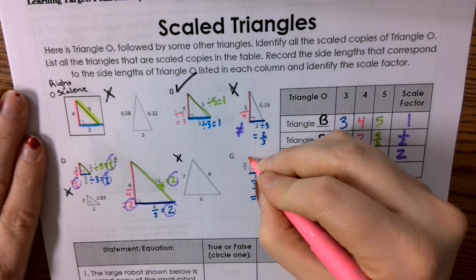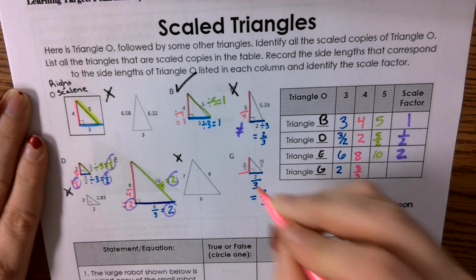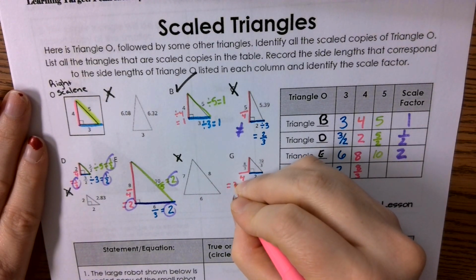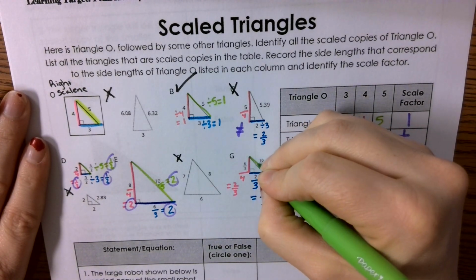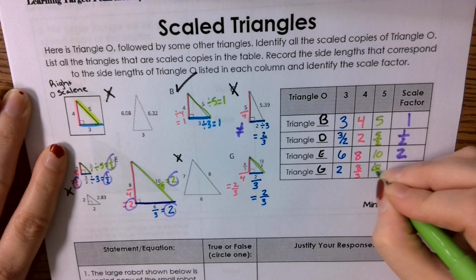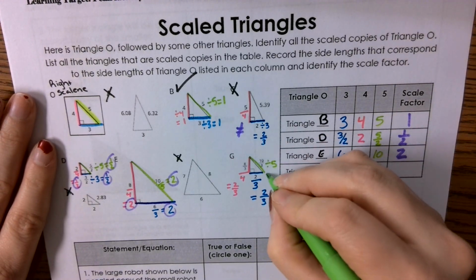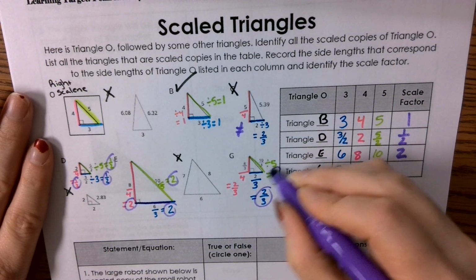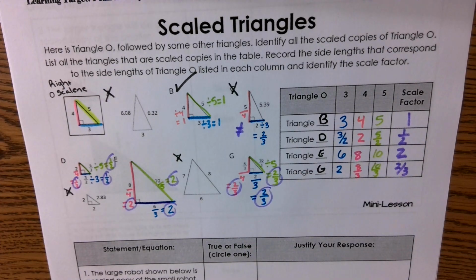Okay, we have a height of 8/3. We're going to divide that by 4. 8/3 divided by 4, that's going to equal 2/3. Then we're going to take our hypotenuse. Our hypotenuse was 10/3. We're going to take 10/3 and divide it by 5. That's going to come out to 2/3. So what's our scale factor? 2/3. Okay, so there's our scale factors. Any questions?